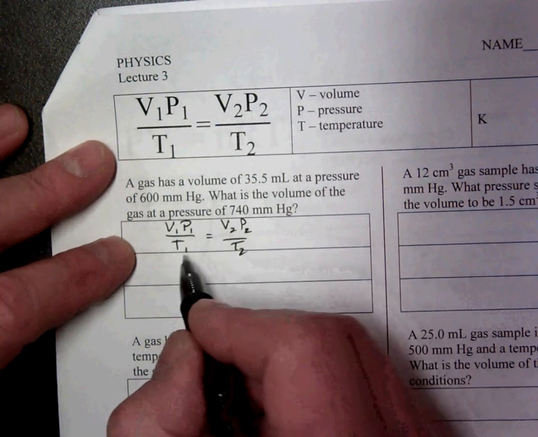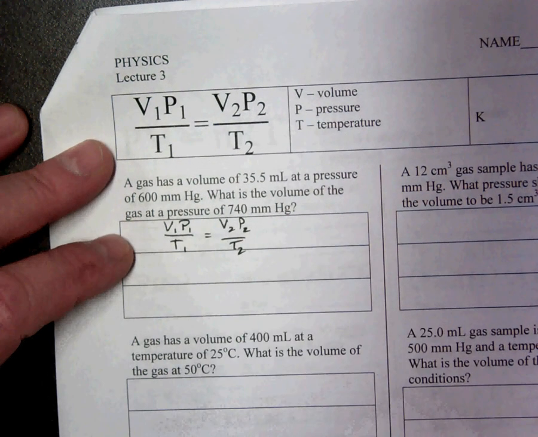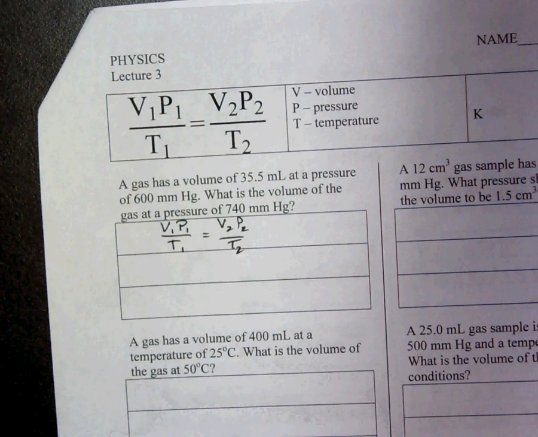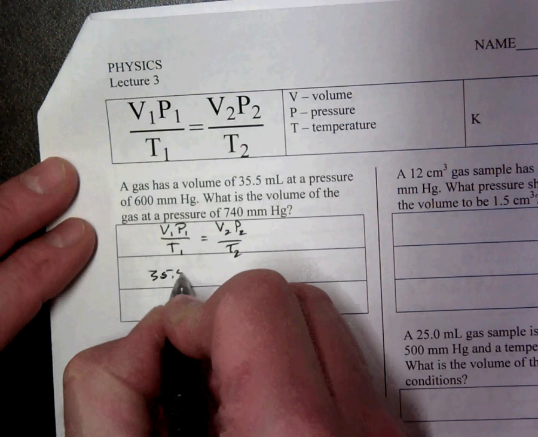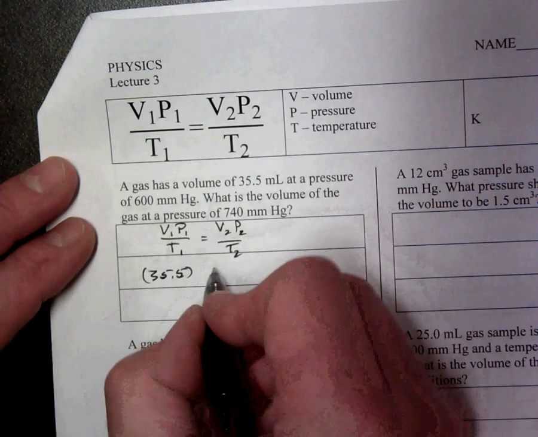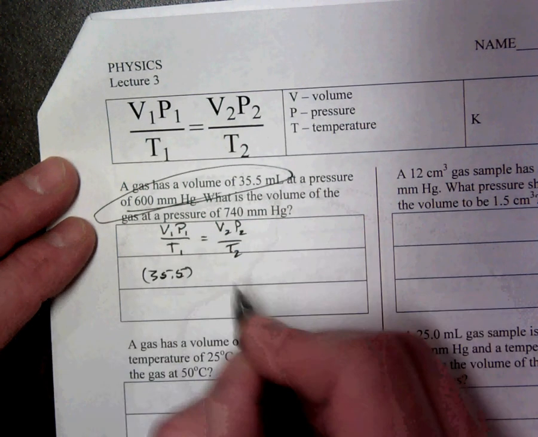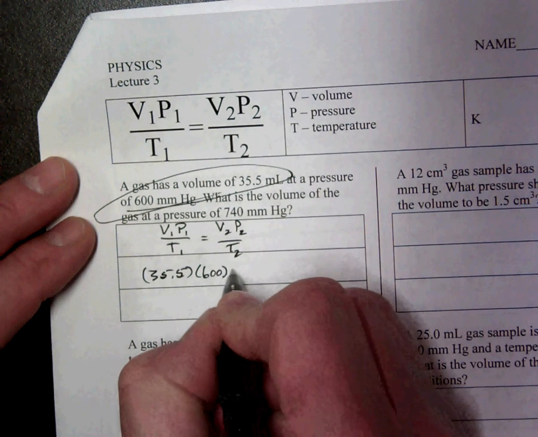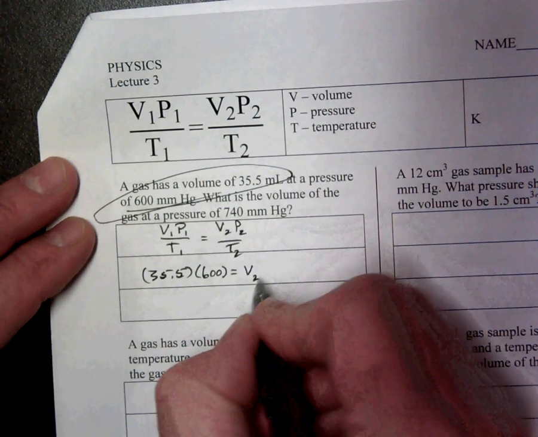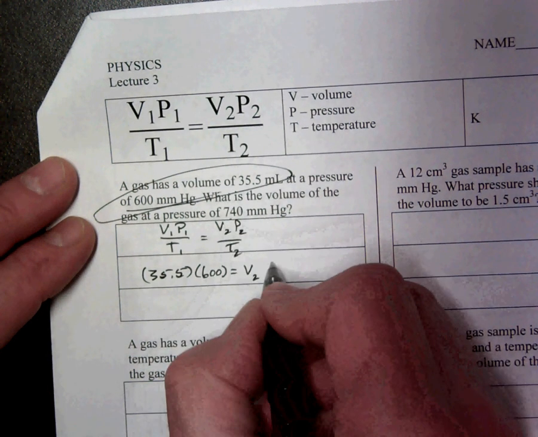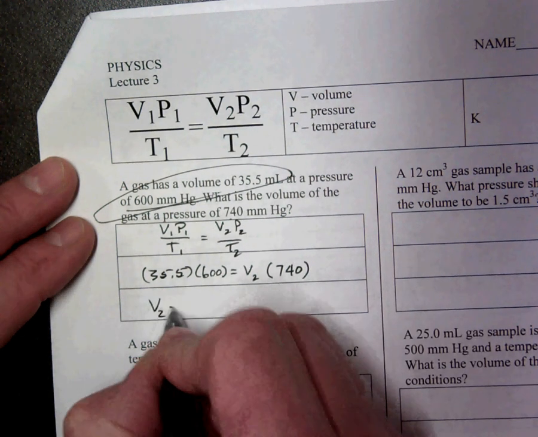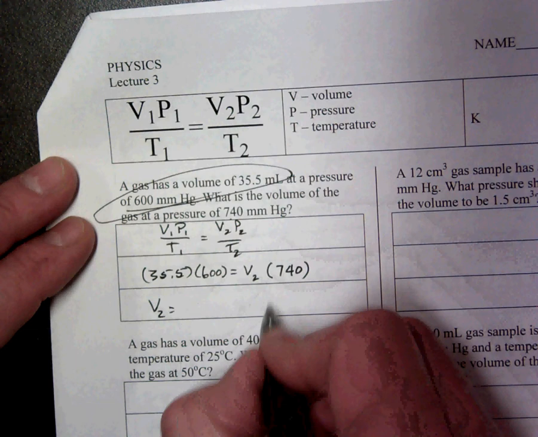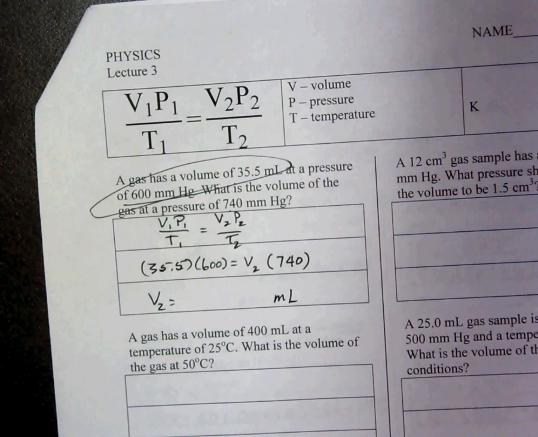Okay, we don't have temperature, so the temperature must be held constant. Well, if you really want to do this, you can put 1 in here, knowing it's not going to change. So volume, 35.5. Okay, the pressure, so that's one set, so make sure you keep them the same. It says, what is the volume? V2. The pressure is at 740. Oh, that wasn't bad. And then we just solve for V2 and keep the same units. And that's really the main thing about this.